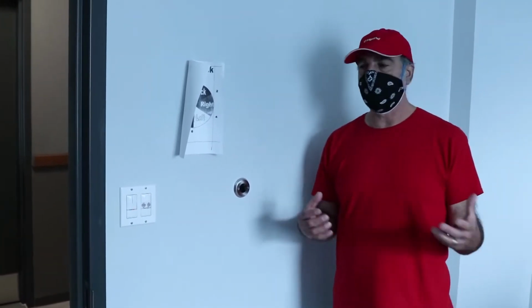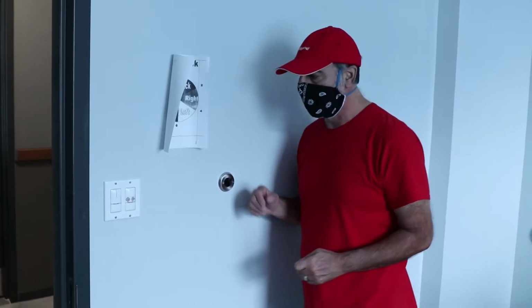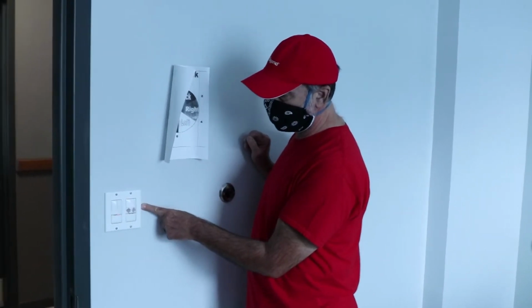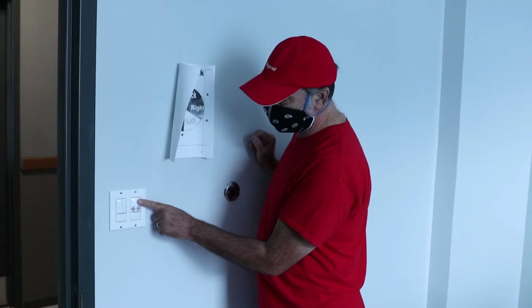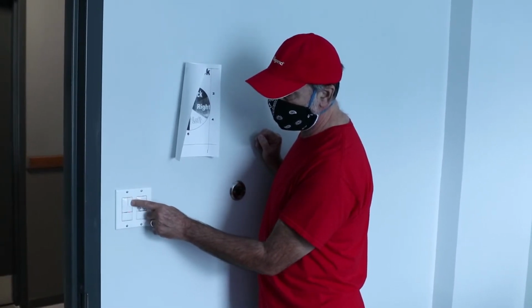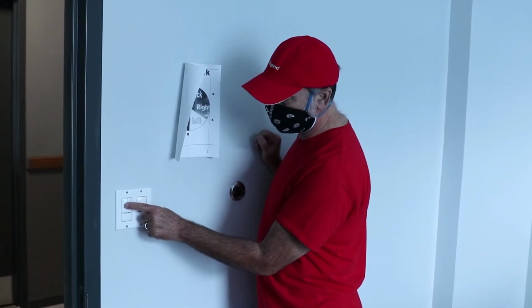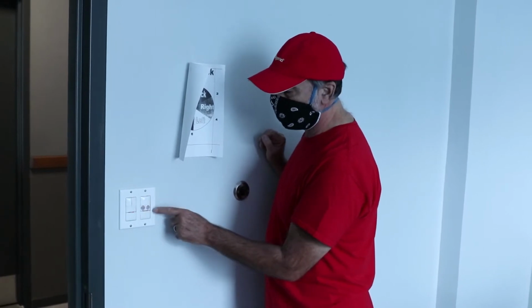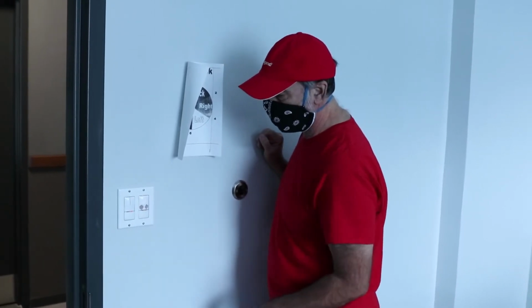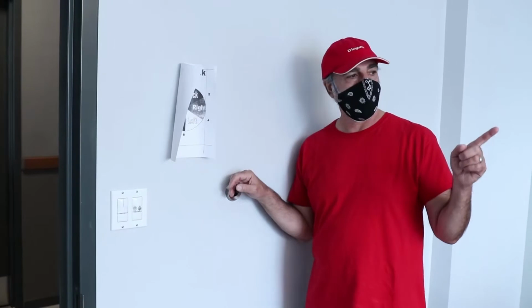The lights within the room are controlled from within the room, and they are right here. This is a single button, and this is a split button which has an up arrow and a down arrow for dimming. So this one is the light over the window.